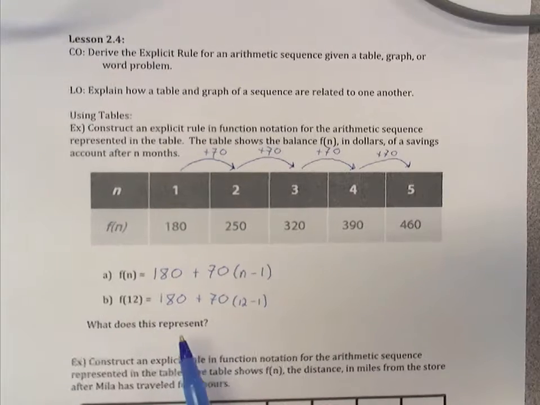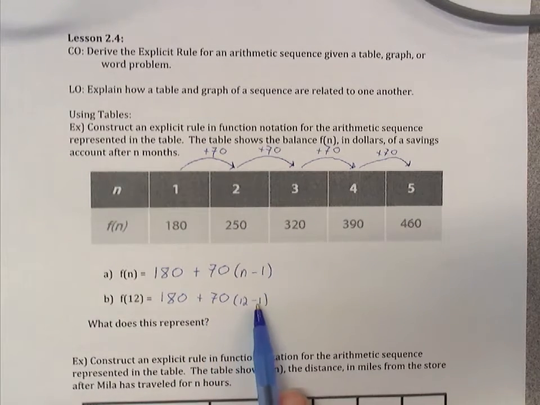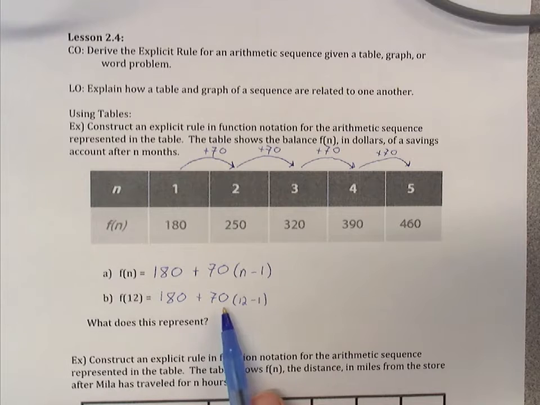So 12 minus 1 is 11. And then we're going to have 11 times 70. That gives us $770. And then we add that to 180.